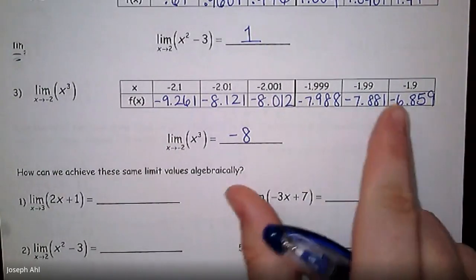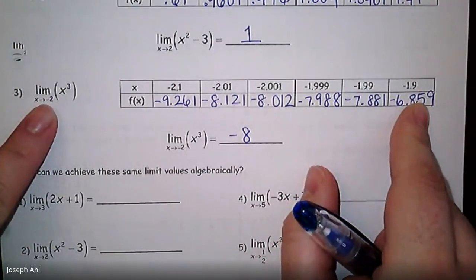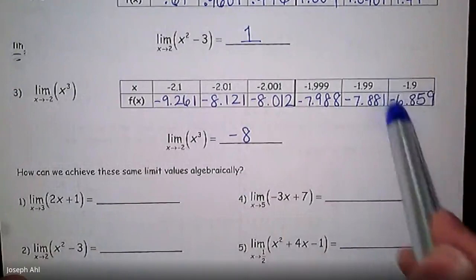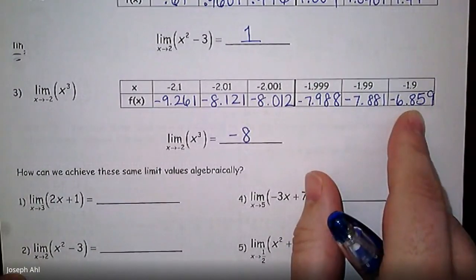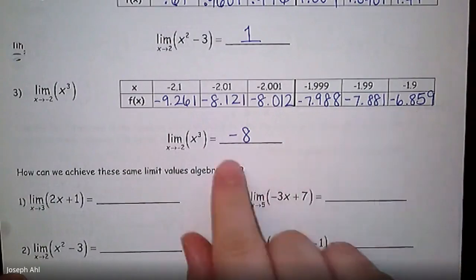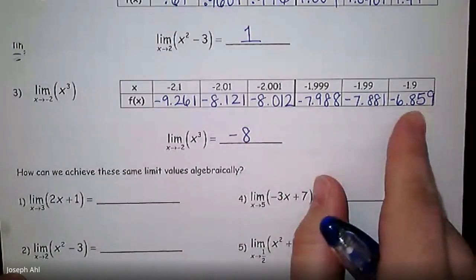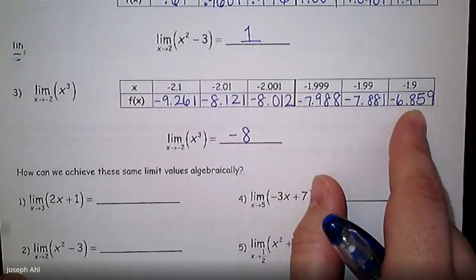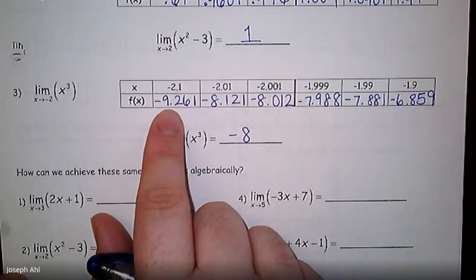But I think a lot of you would think that negative 1.9 is really close to negative 2. But if I were to use this as an estimate, and I said, all right, we got negative 6.859 as the value for f of x there, I don't think you would jump to the conclusion that that's negative 8 for the limit. Looking at that, you might say, oh, it's negative 7. Or on the other side, look at negative 2.1 for your value of x.